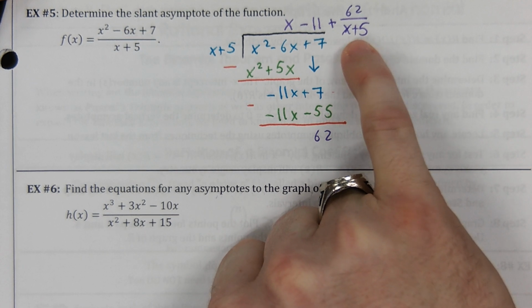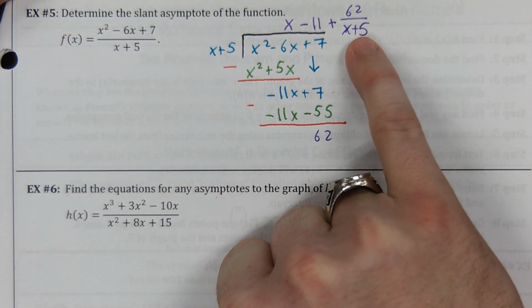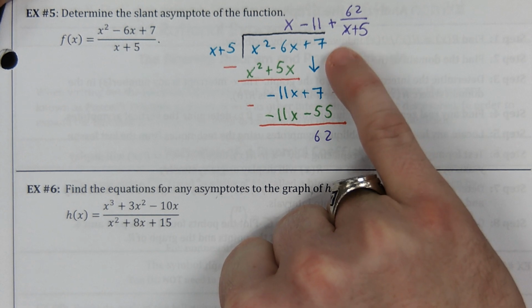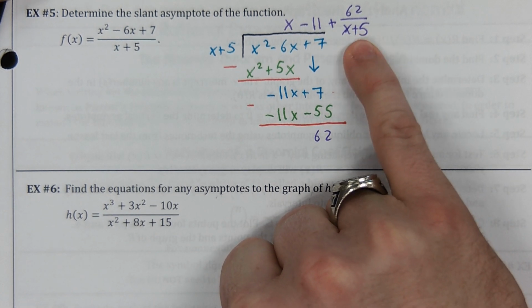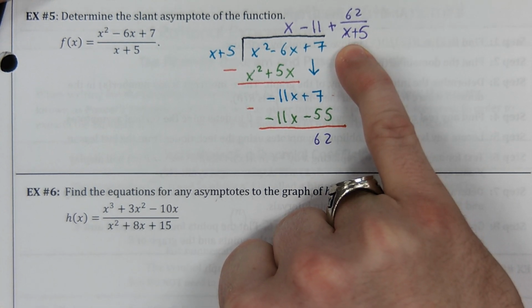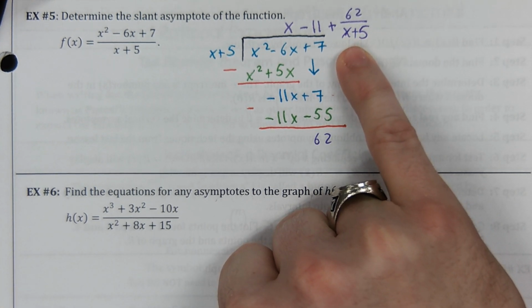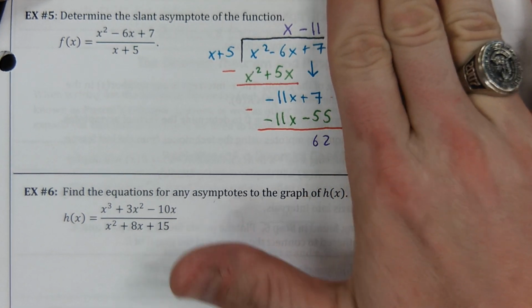This is an end-behavior asymptote, talking about what's going to happen when x is gigantic. Because the remainder will always be a rational function, and because the remainder will always be bottom heavy, the remainder will always go to 0 towards the infinities. So your slant asymptote is the divisor without the remainder.